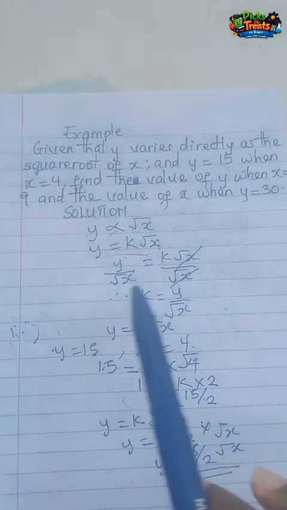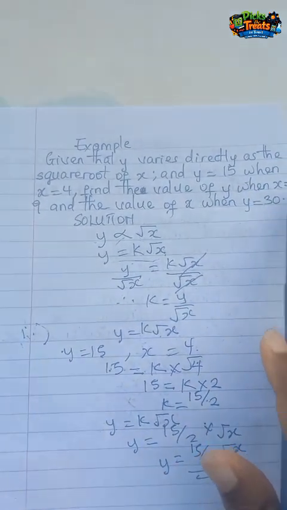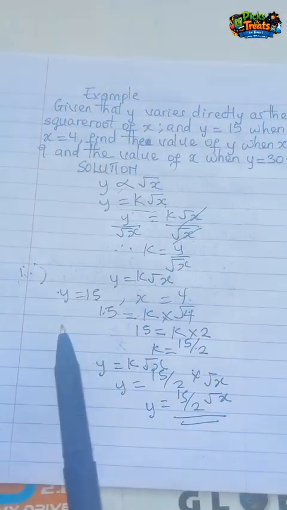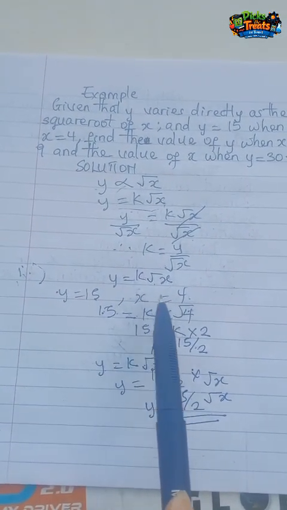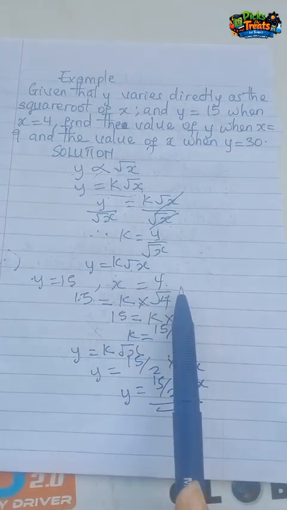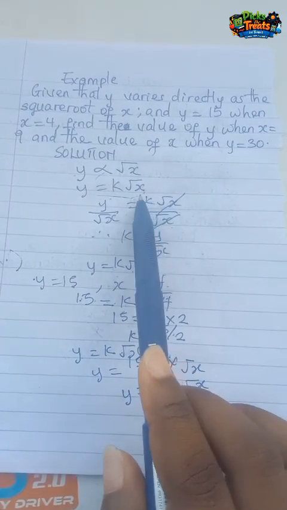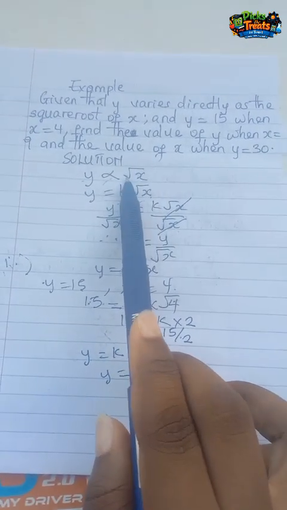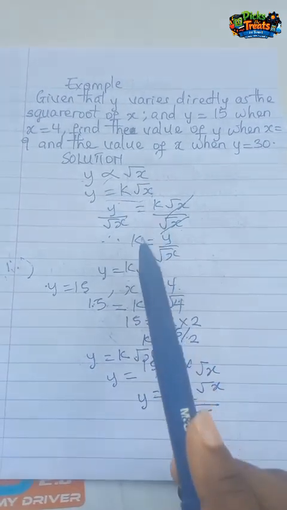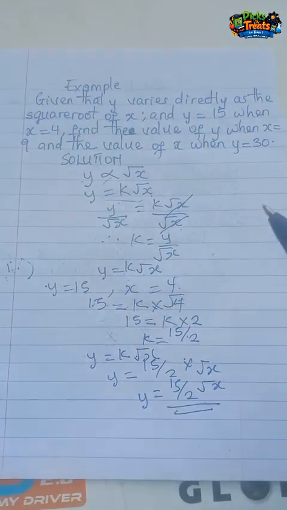Let's read the question further. It said y is equal to 15 when x is equal to 4. Let's solve that first. These are the new values that they gave you for y and x. Let's pick the part where y is equal to k square root of x. You don't need to start from this part again. Since we've written the formula up here already, you can use this straightforward, but I prefer to start with this so that you understand better.